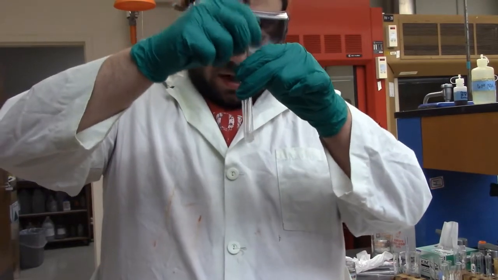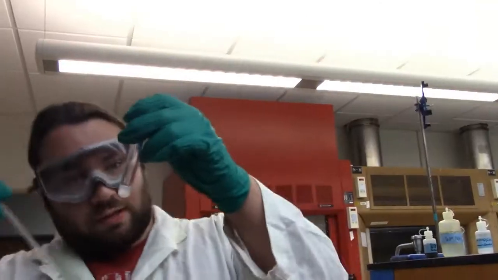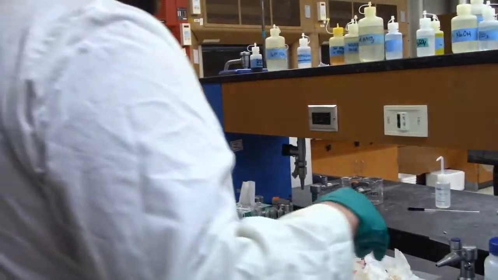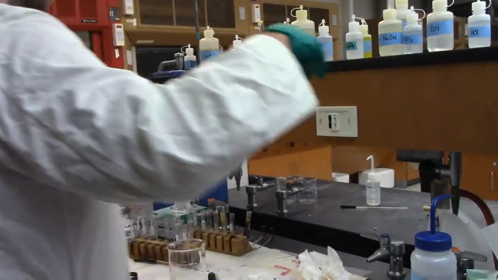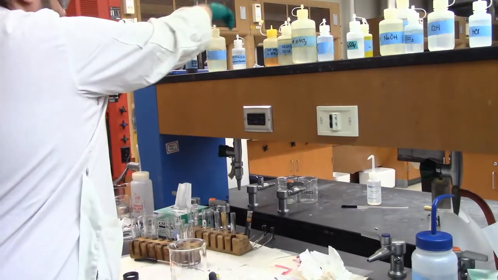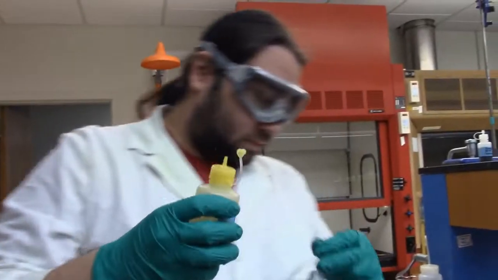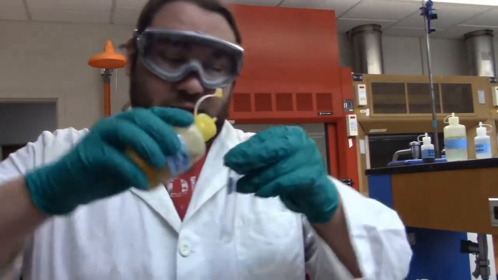Alright, so whatever is going to happen happened, and there's clearly some extra on the bottom. So now we add some ammonium thiocyanate, which is this one. We're going to add 20 drops, and we're going to see if something happens.